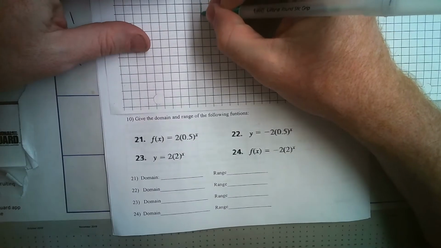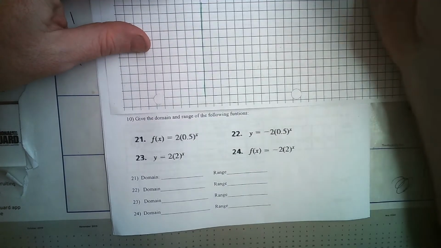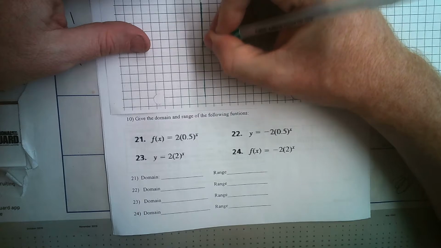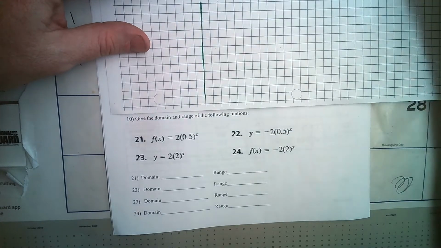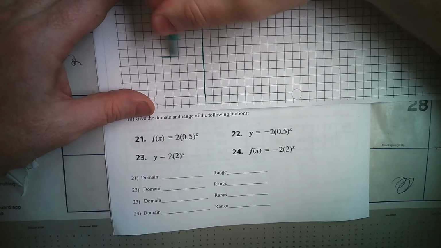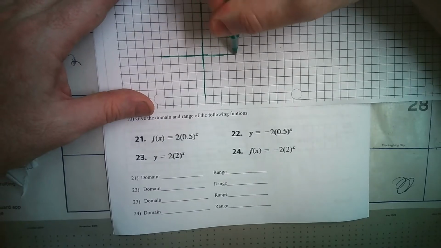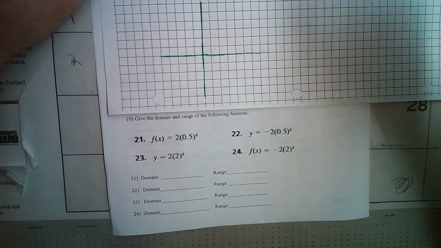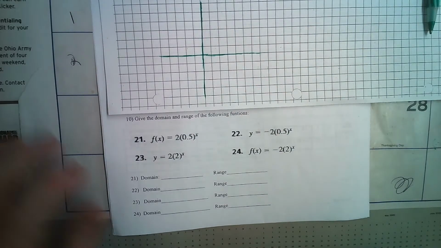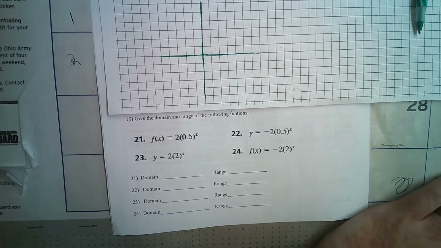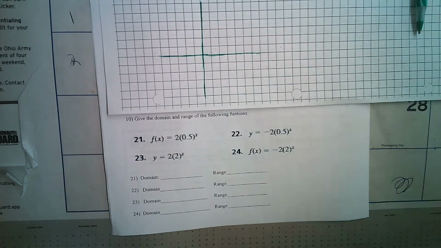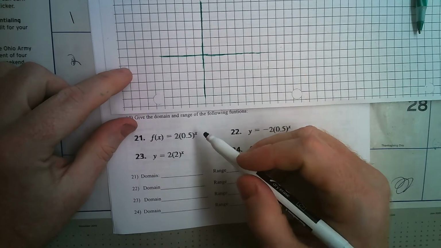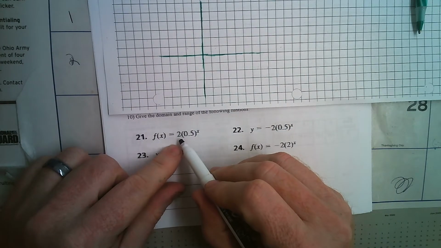So there's my y-axis. I'll try and make that a little darker for you. Here is my x-axis. Now your graph will be perfect on Desmos, but if you're doing it on this, it doesn't have to be perfect. I will use a marker to try and make it come in a little bit better. When you graph this, hopefully you remember, this is always your y-intercept.